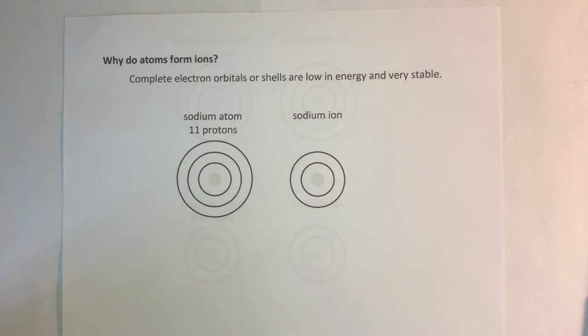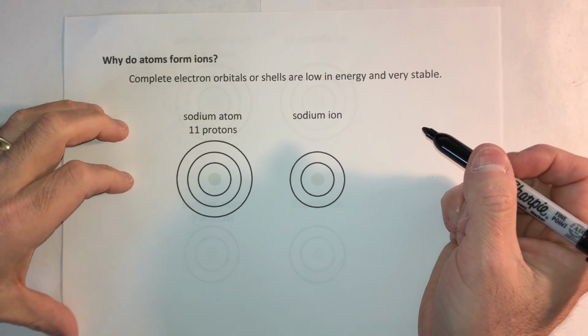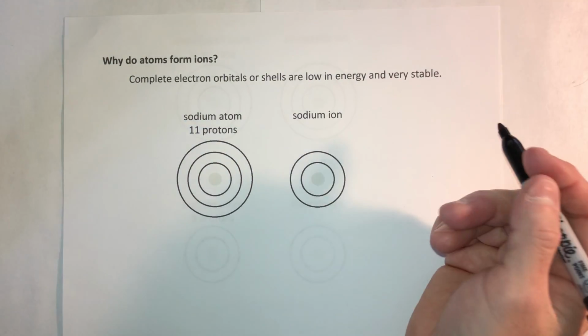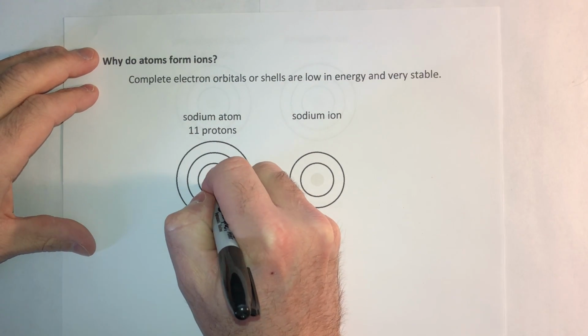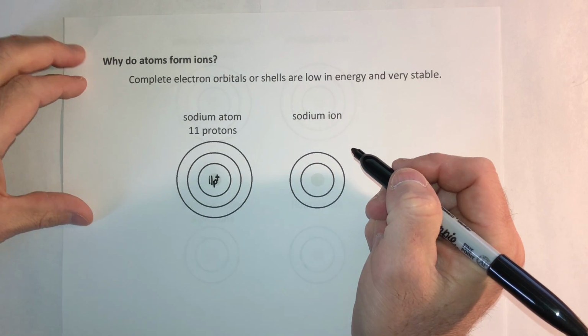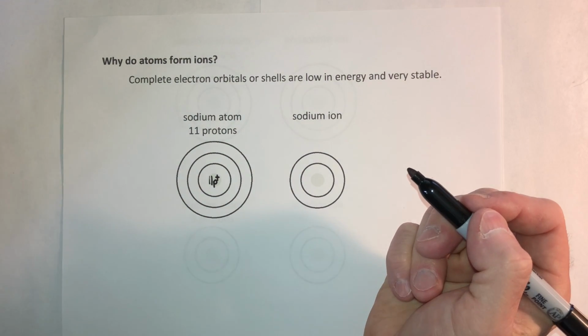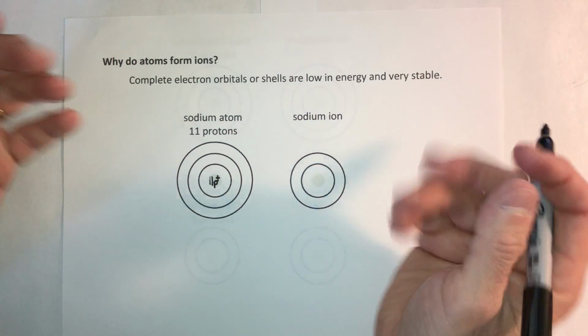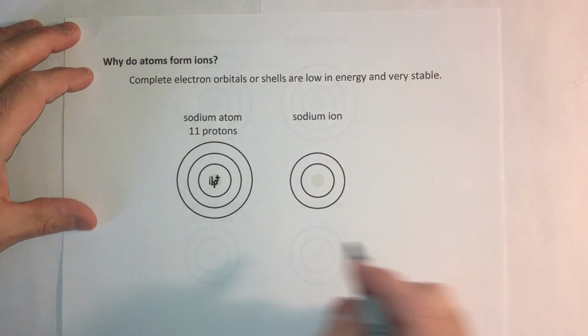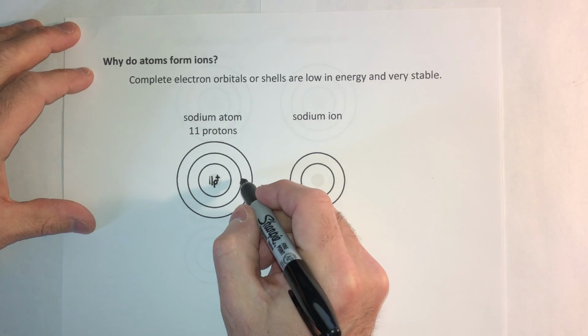Okay, so let's flip over. So let's say we go back to our sodium atom. Okay, you're given a sodium atom. I've told you there are 11 protons. So let's put the 11 protons in the middle. Now, this is electrically neutral, which means that if you've got 11 positives, you've got to have 11 negatives, right? They have to balance. So I'm going to have 11 electrons.